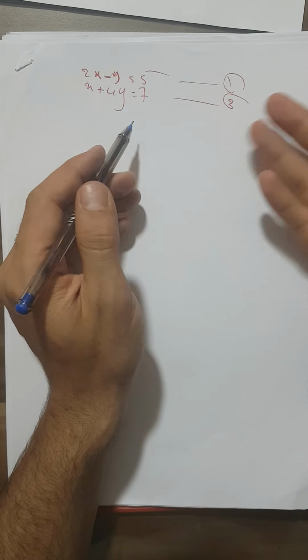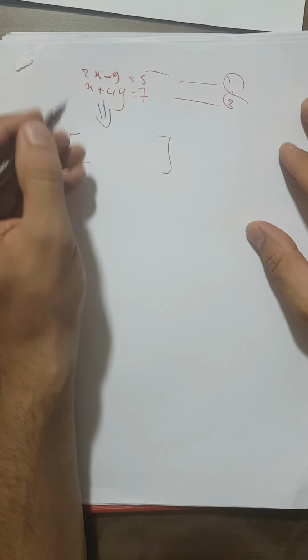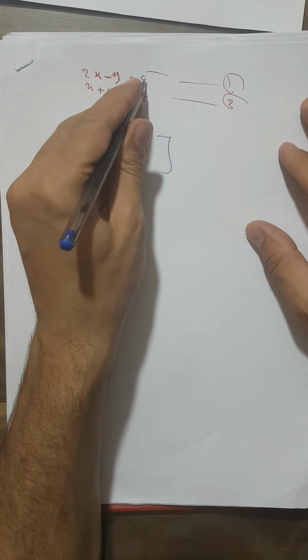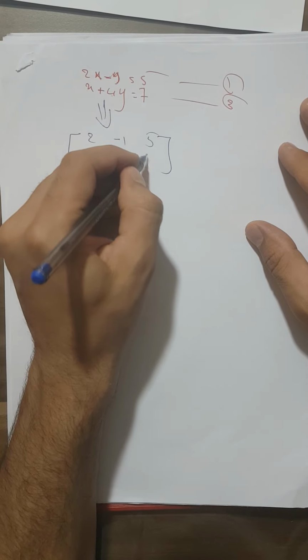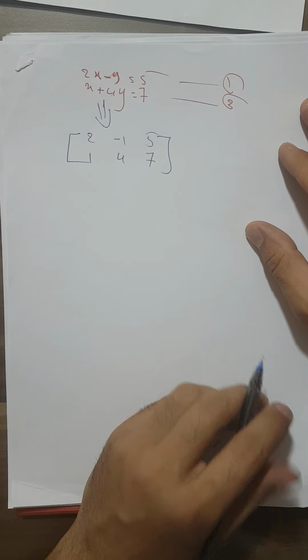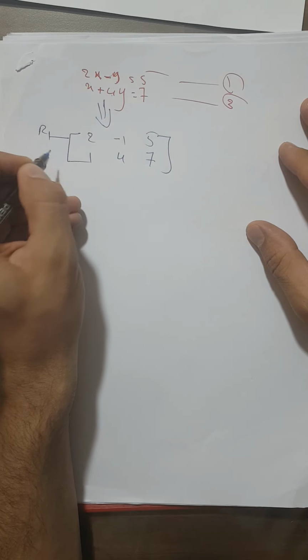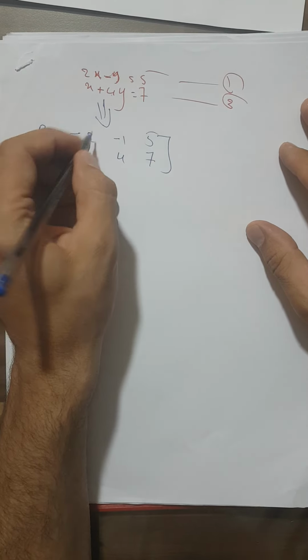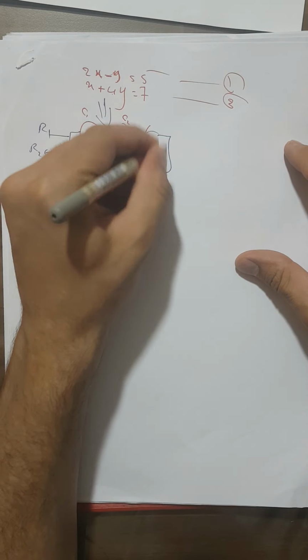Instead of solving these equations directly, we change them to a matrix. So we have a matrix: 2, minus 1, 5, 1, 4, 7. That's the augmented matrix. The matrix has rows, first row, second row, and columns C1, C2, C3.